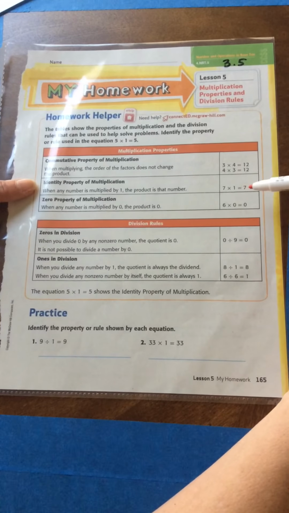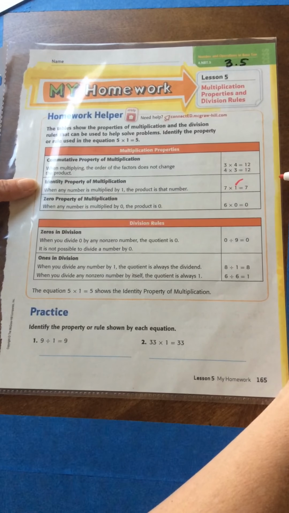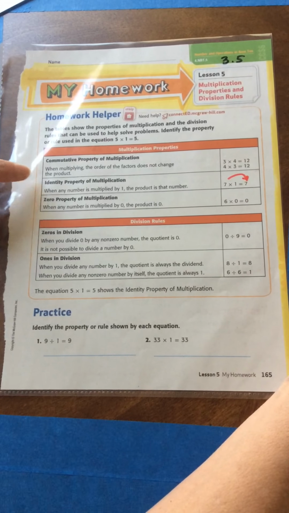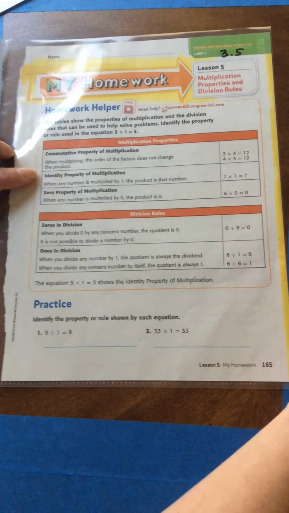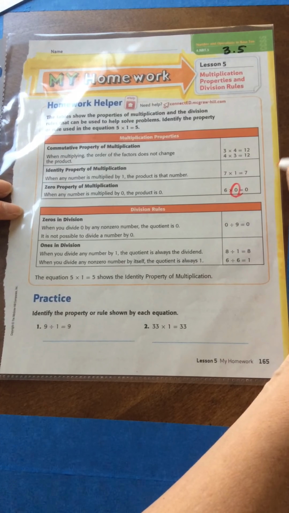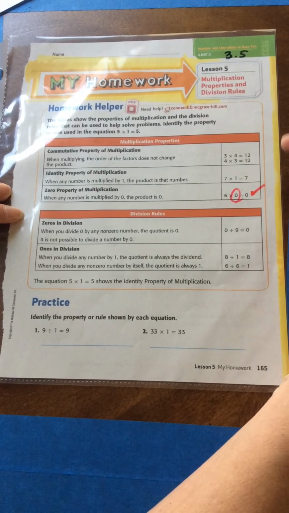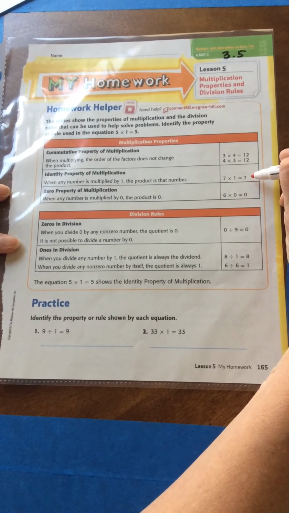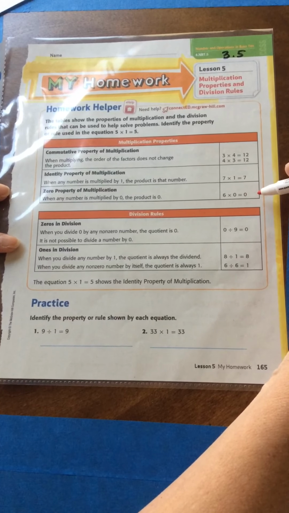The identity property of multiplication is basically anything that's multiplied by 1 is going to give you the same thing. That is the identity property of multiplication. The zero property of multiplication: anything that is multiplied by 0 is going to give you 0. So that is the zero property of multiplication. And those things you probably already know. Anything times 1, you're going to get the same number. Anything times 0 is going to give you a 0.